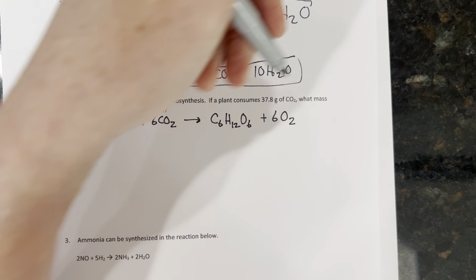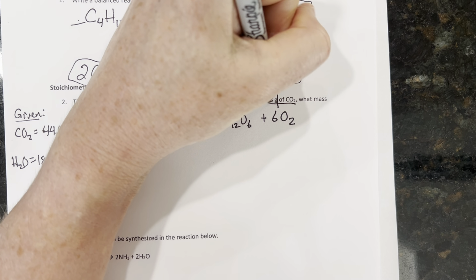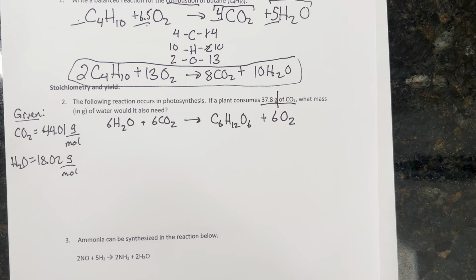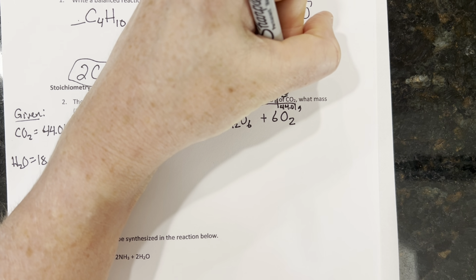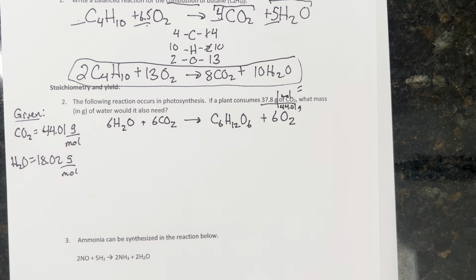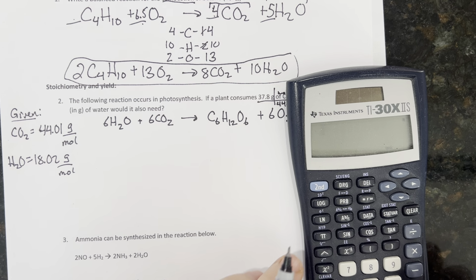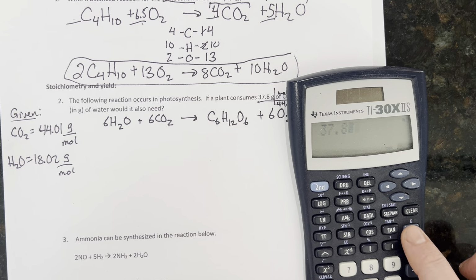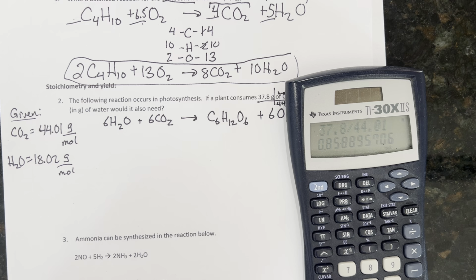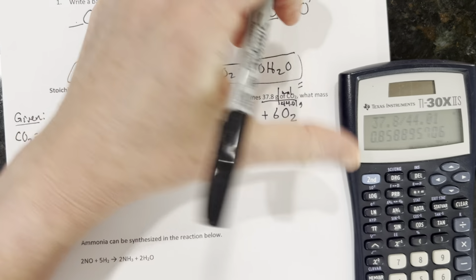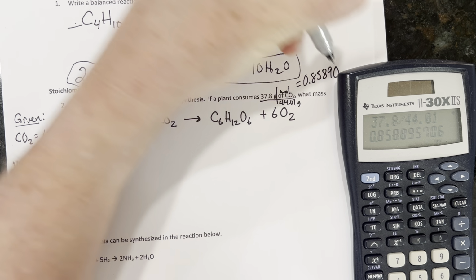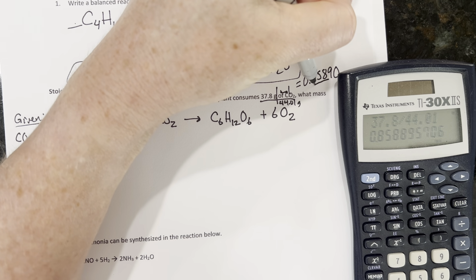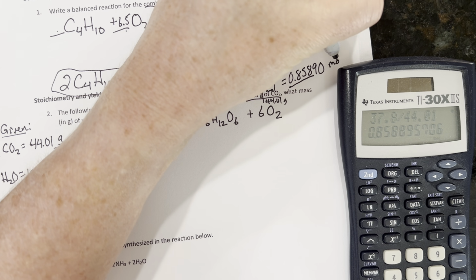Okay, so we're going to start off here, 37.8. To put grams into moles, you divide by the molar mass. So the first thing I'm going to do is divide that by 44.01 grams per mole, and that gives me, let's do it, 37.8 divided by 44.01 gives me 0.85890. Remember, this had 3 sig figs, so I want to keep 3 sig figs, but have 2 extra in the mole.